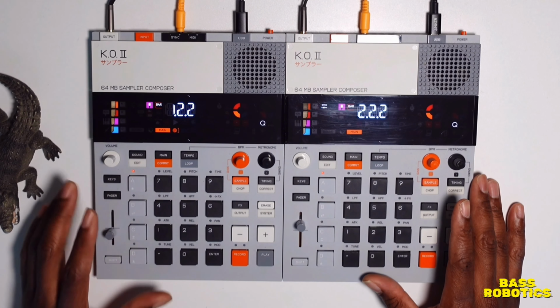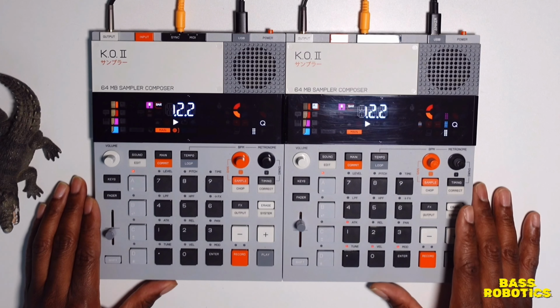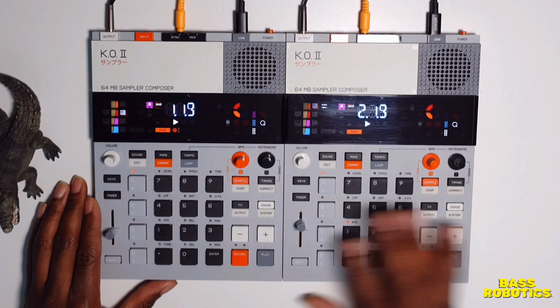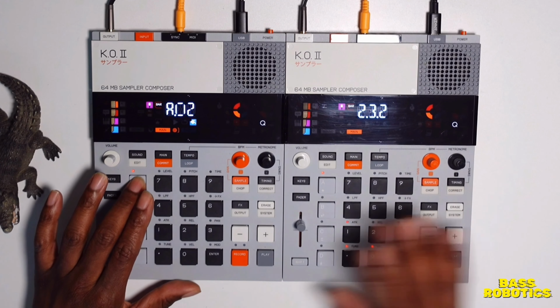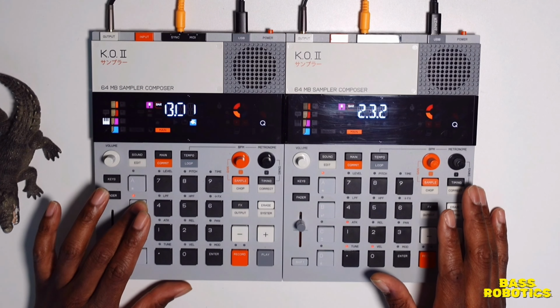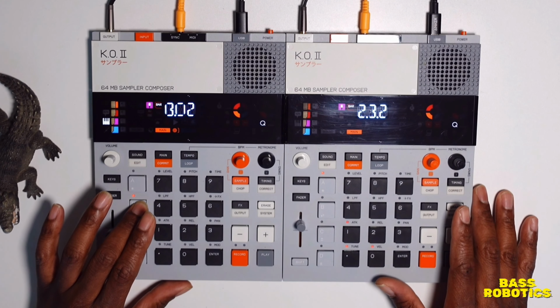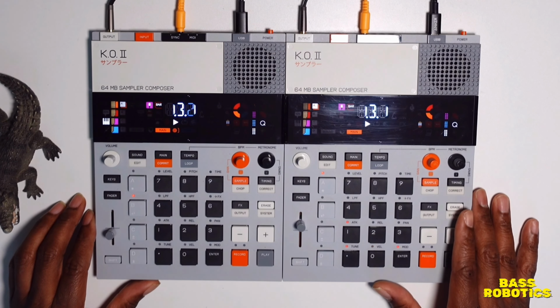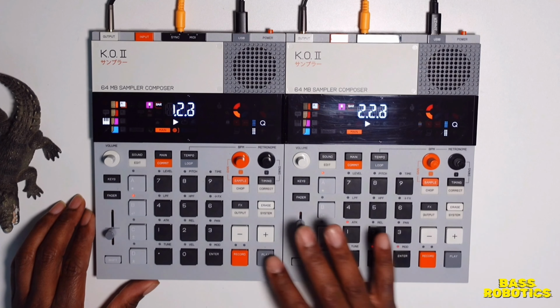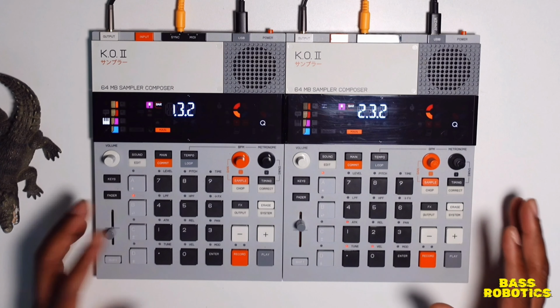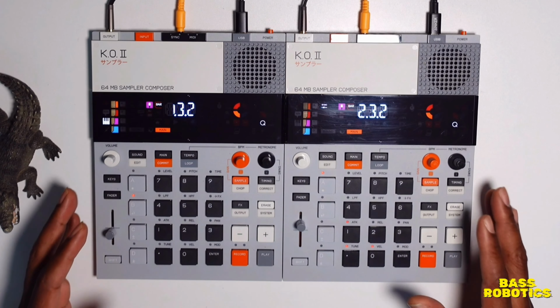So now just the bass line is going to play. Now let's move it back to A1 and let's move B1 to B2, which is an empty pattern. And now the drums are just going to play.